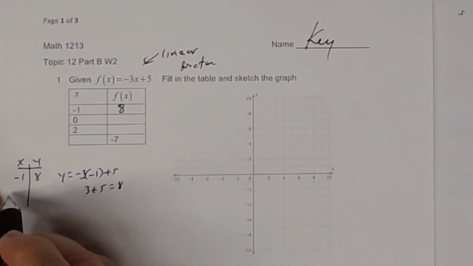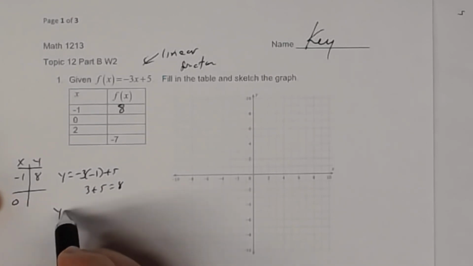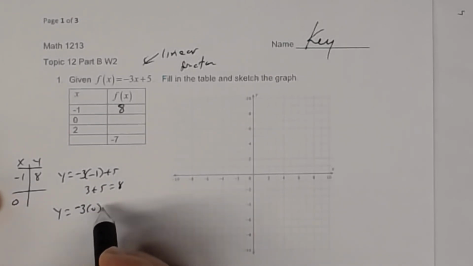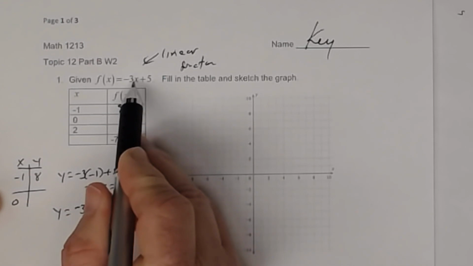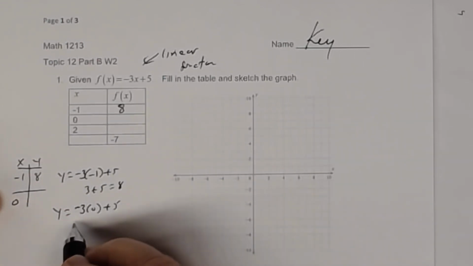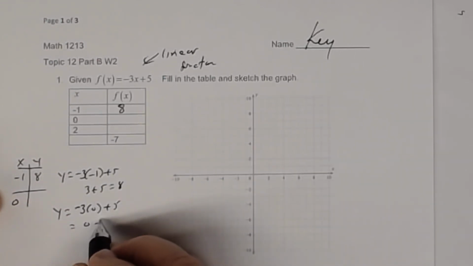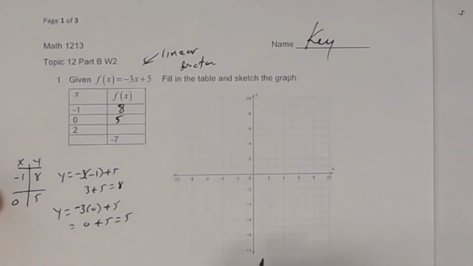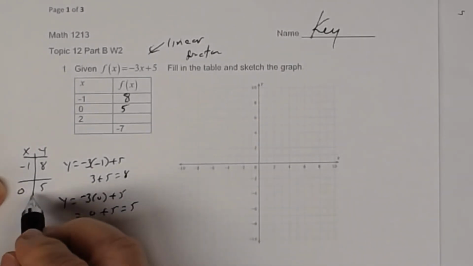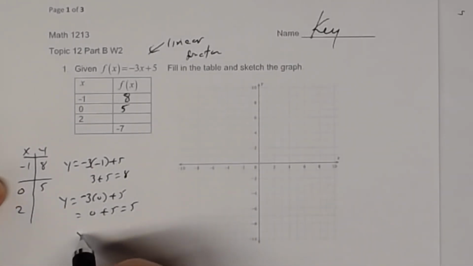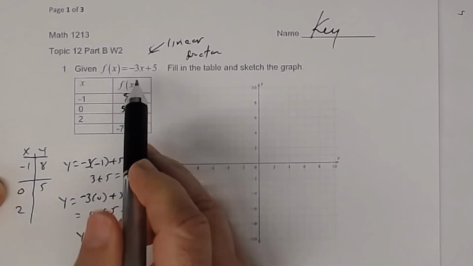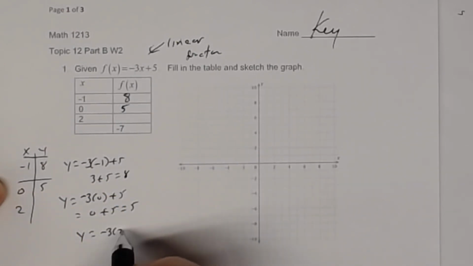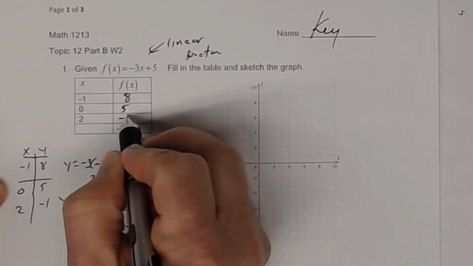Then we do 0. When x is 0, I get y equals -3 times 0 plus 5. I substitute that 0. Well, -3 times 0 is 0, and 0 plus 5 is 5. So when x is 0, I get a y value of 5. When x is 2, do the same thing. In place of x, I'm going to substitute 2. So I get -3 times 2 plus 5. So that's -6 plus 5, which is -1. So I get -1 there.